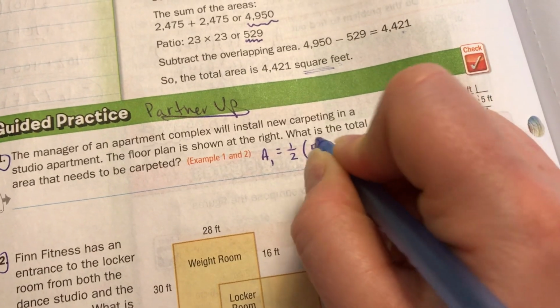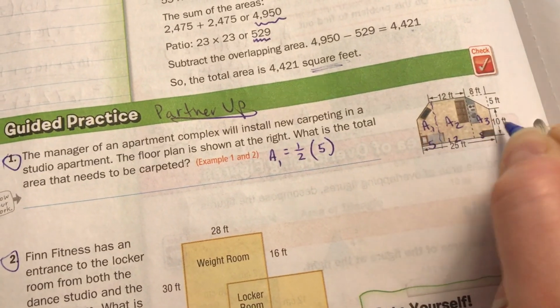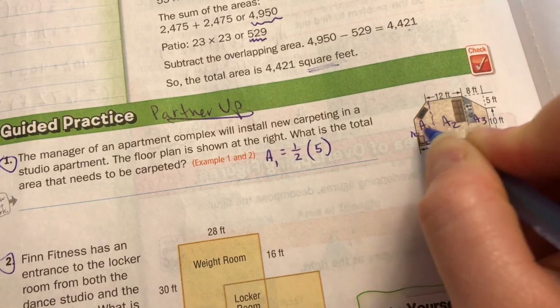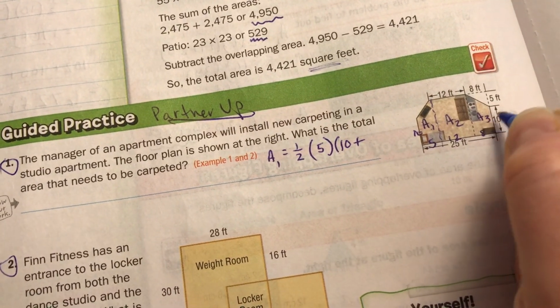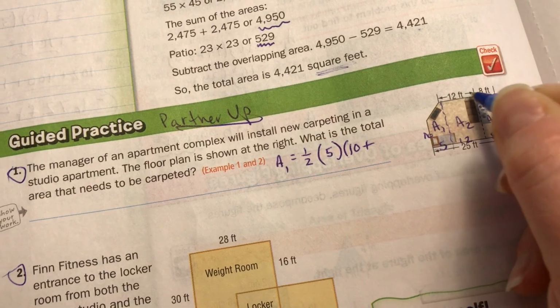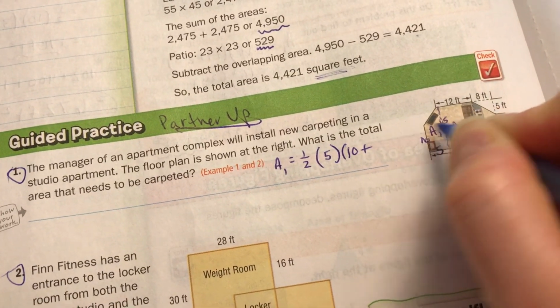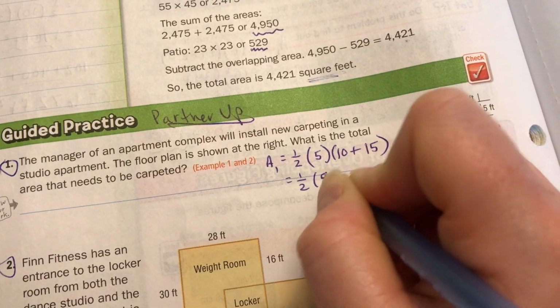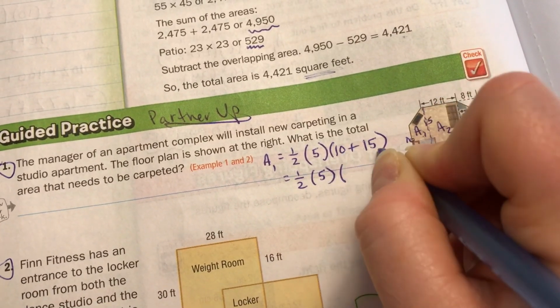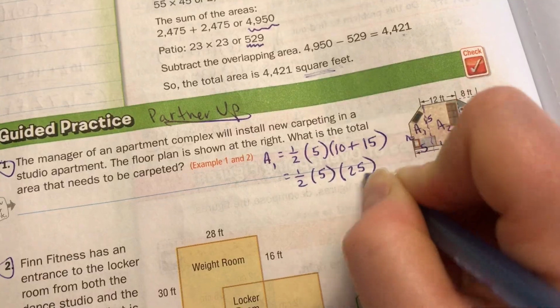So our height is 5. And then our 2 bases. So this base is 10, plus this base is 10 plus 5, so that would be 15. So we have half times 5 times 10 plus 15 is 25.